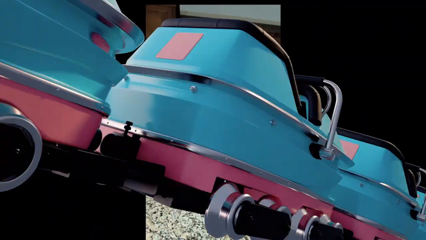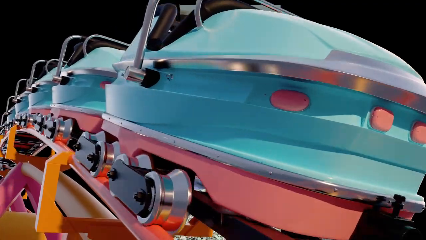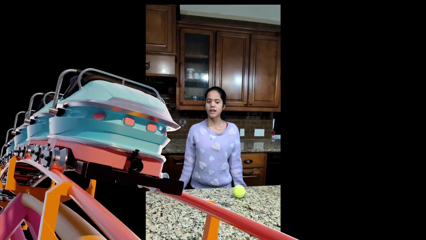Think of a roller coaster at the top, ready to move. That's potential energy. Kinetic energy is the energy in motion, depends on mass and speed. Think of the same roller coaster falling down. It works on kinetic energy as it moves.